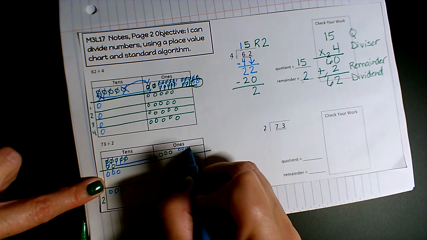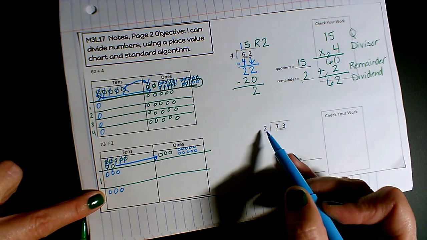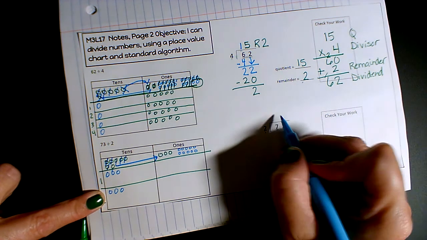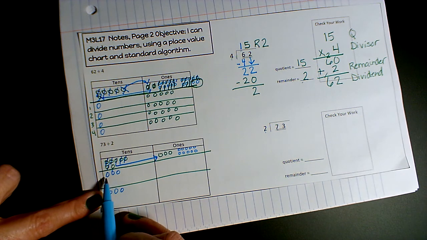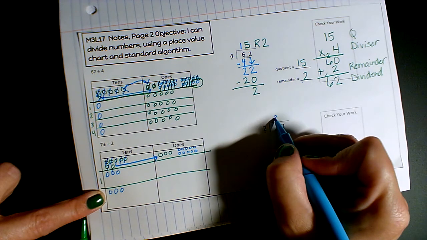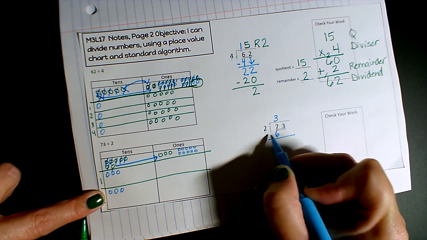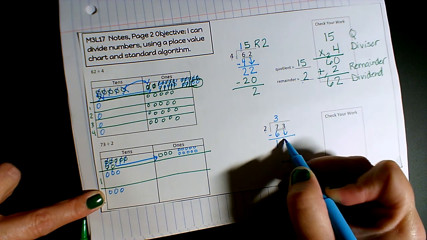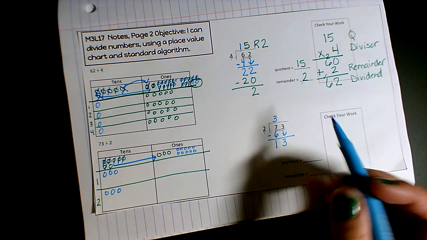So I'm going to draw 10 over here. 1, 2, 3, 4, 5, 6, 7, 8, 9, 10. So how many times can 2 go into 7? 3 times. So 2 times 3 is 6. So 7 minus 6 is 1. I'm going to carry down that 3 because remember I started with my tens place value.